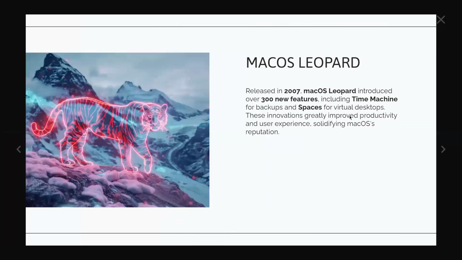macOS Leopard. Released in 2007, macOS Leopard introduced over 300 new features, including Time Machine for backups and Spaces for virtual desktops. These innovations greatly improved productivity and user experience, solidifying macOS's reputation.